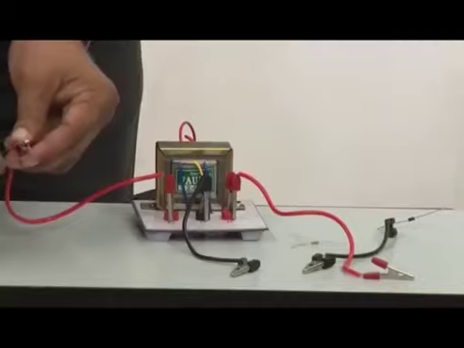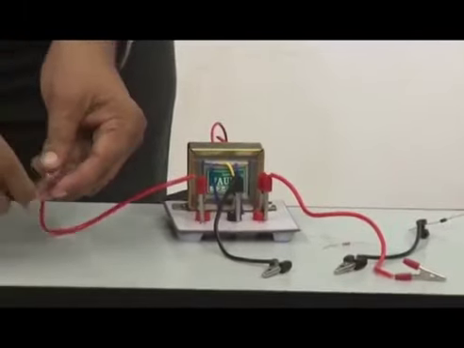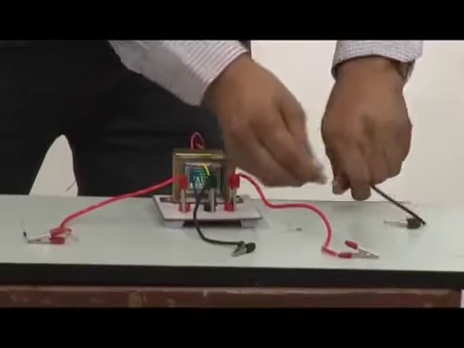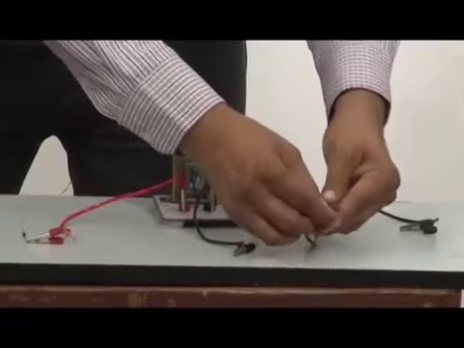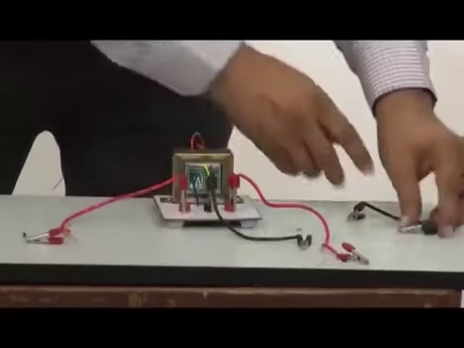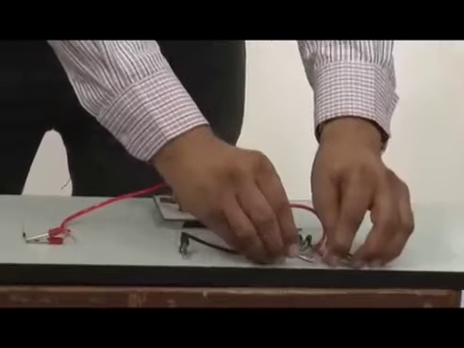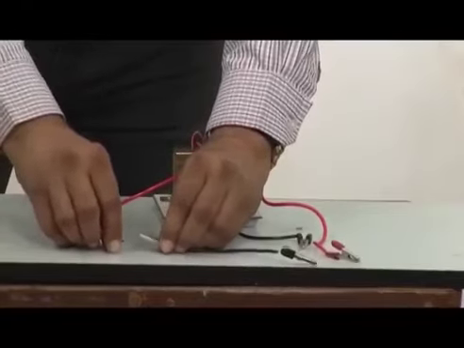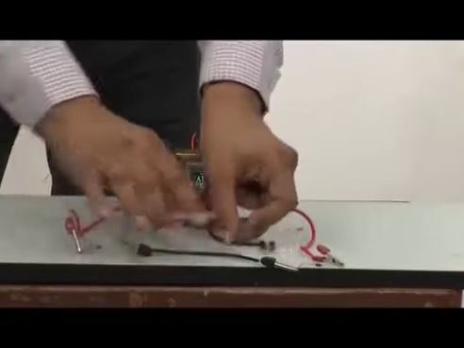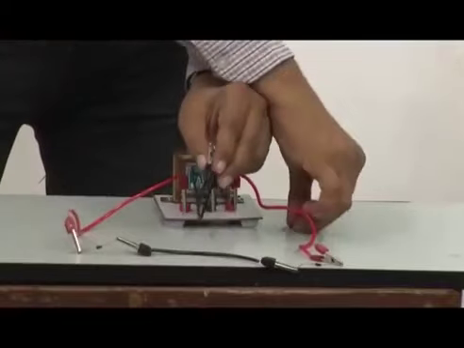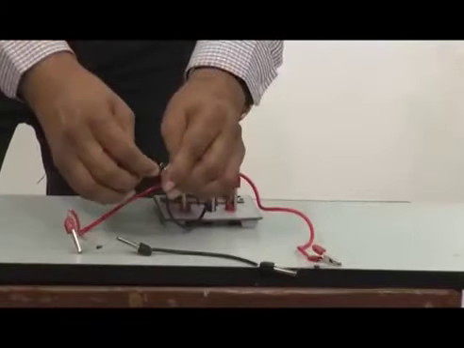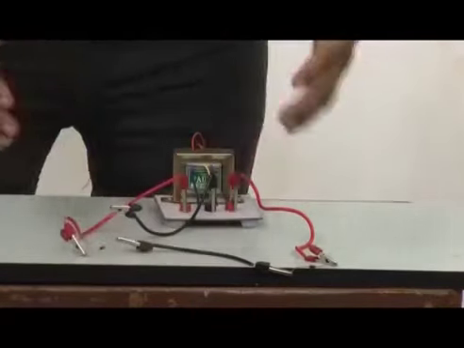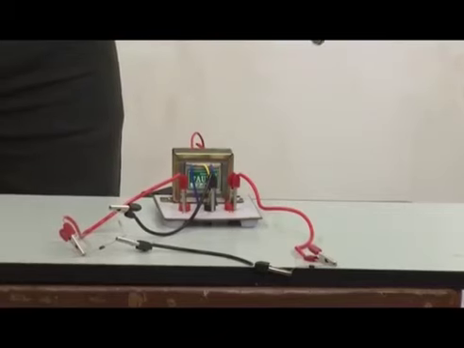You can connect a diode here, you can connect another diode here, and these 2 diodes can be connected among themselves. And then between the junction of those diodes and the center tap, you can put a resistance. I can join it here together with this, and your full wave rectifier is done.